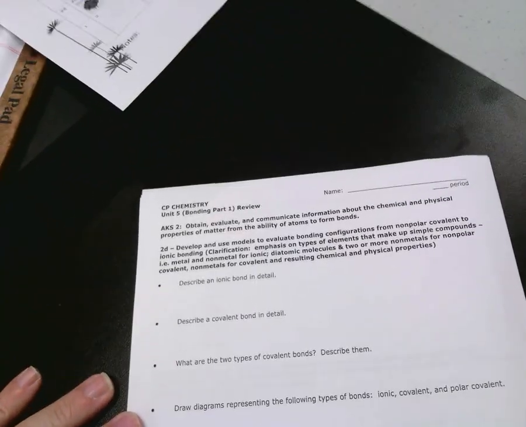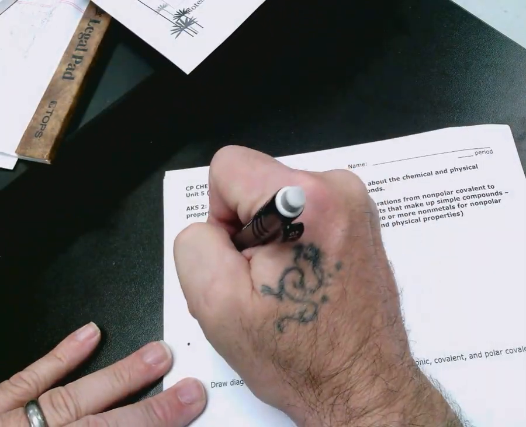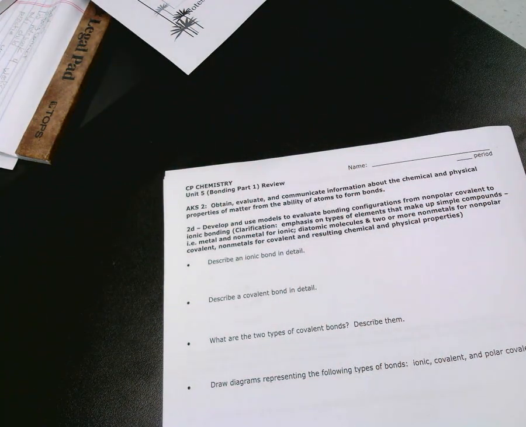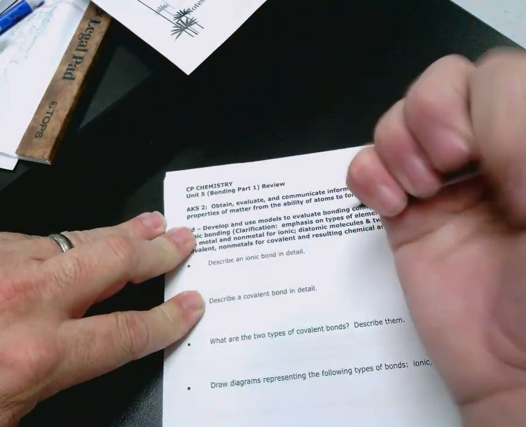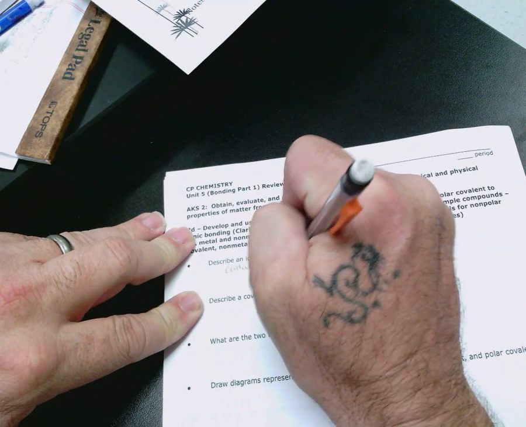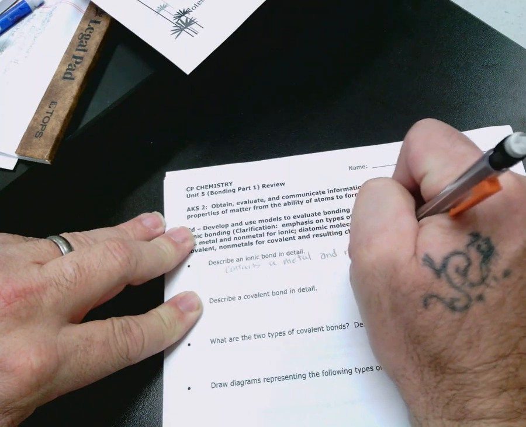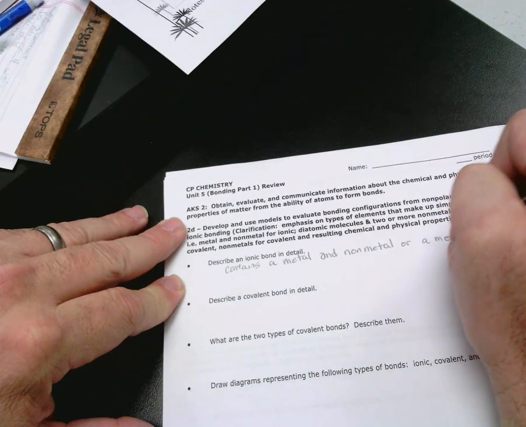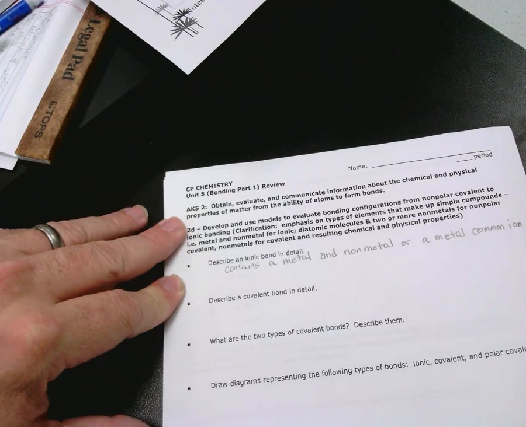All right, so describe an ionic bond in detail. Let's see what I know about ionic bonds. I know that it contains a metal and a non-metal, or a metal and a common polyatomic ion on the back of your periodic table.